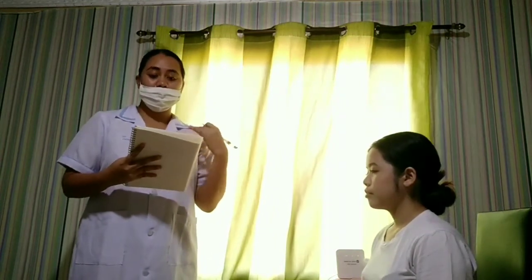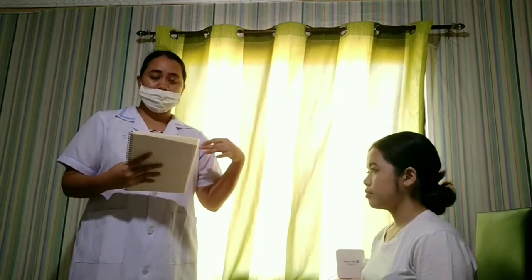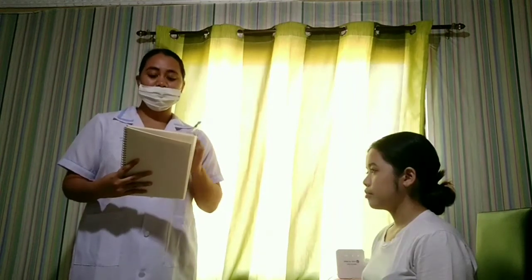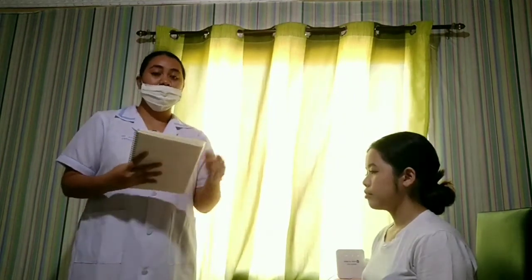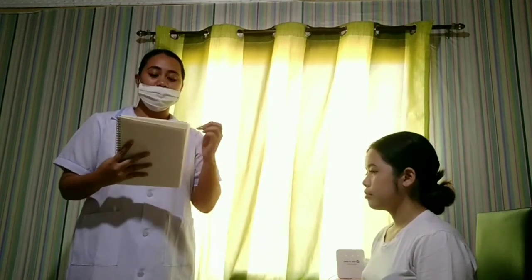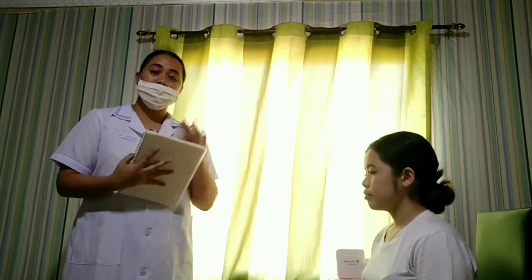So as I inspect the patient's neck, the range of motion of the patient is a normal finding, and also the symmetry of the patient is symmetrical, and the neck of the patient doesn't have lesions or any rashes, redness, or any discoloration also.